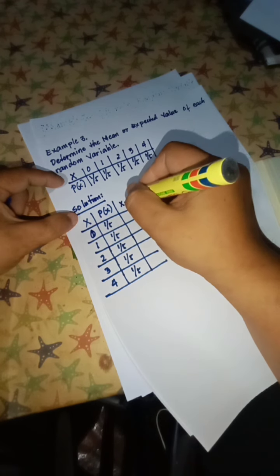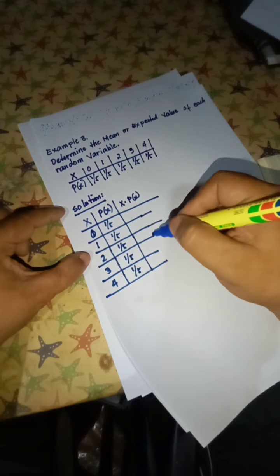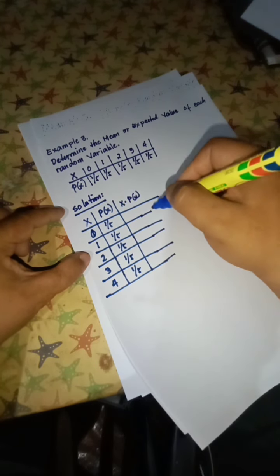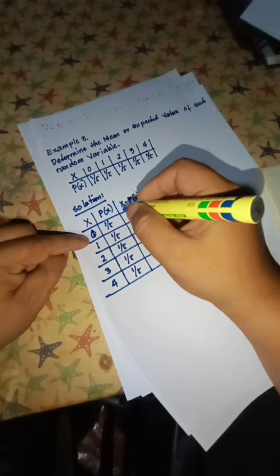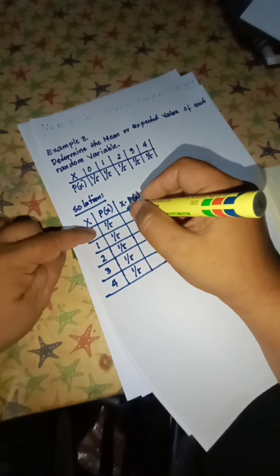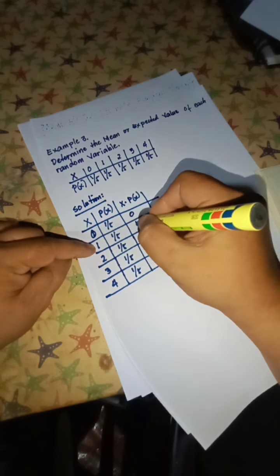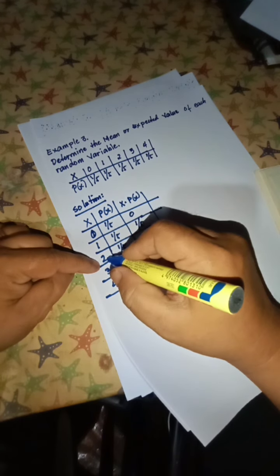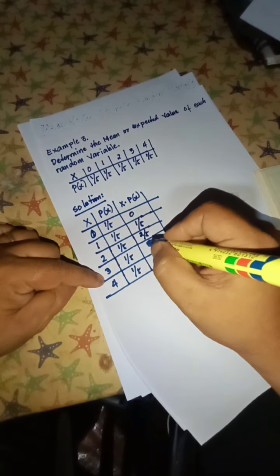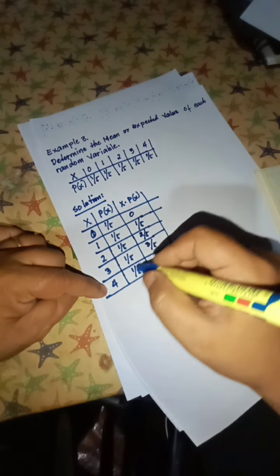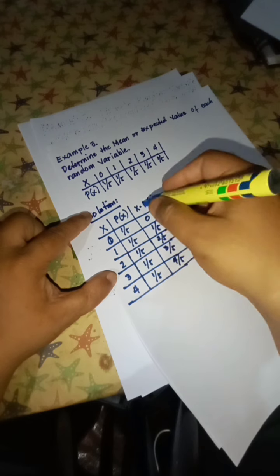So x times p of x is 0 times 1 over 5 is 0 over 5, or simply 0. 1 times 1 over 5 is 1 over 5. 2 times 1 over 5 is 2 over 5. 3 times 1 over 5 is 3 over 5. 4 times 1 over 5 is 4 over 5. Now we get the summation of this.